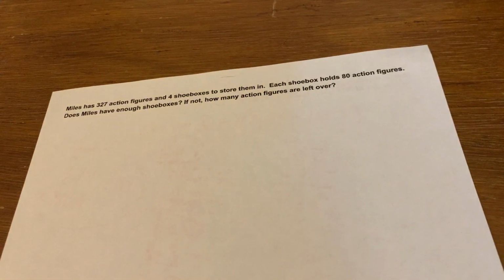You guys are going to solve this one on your own first. So this one says that Miles has 327 action figures and 4 shoe boxes to store them in. Each shoebox holds 80 action figures. We need to know if Miles has enough shoe boxes. If not, how many action figures are going to be left over? Go ahead and try this one on your own.